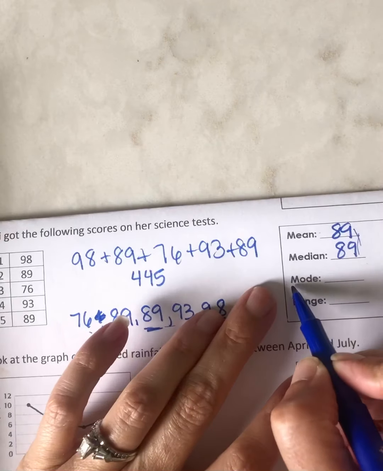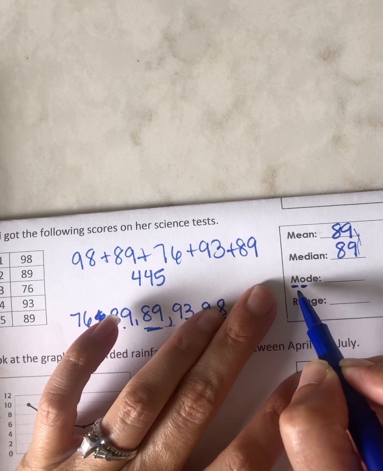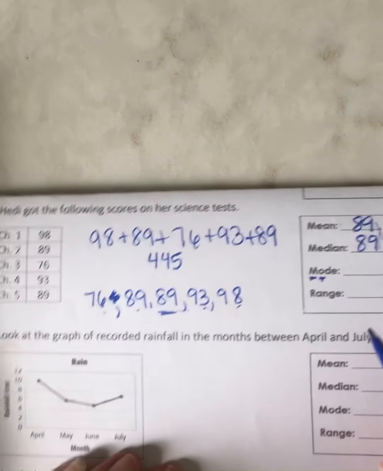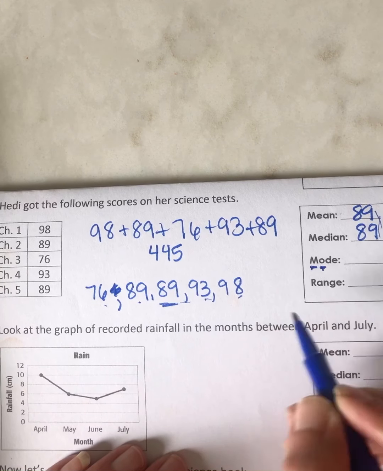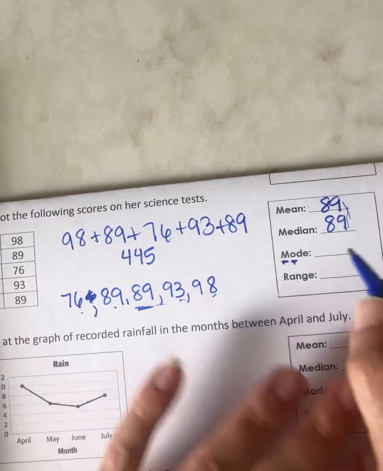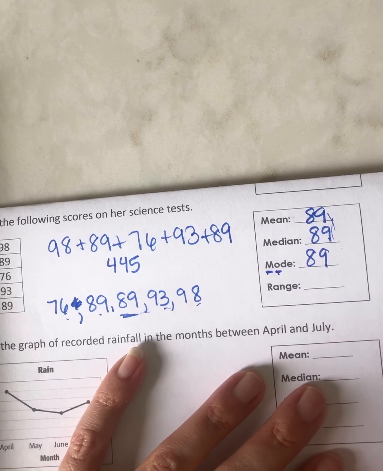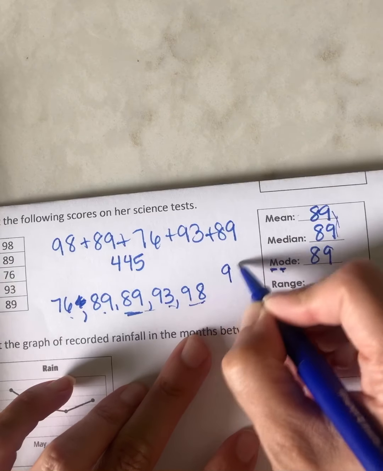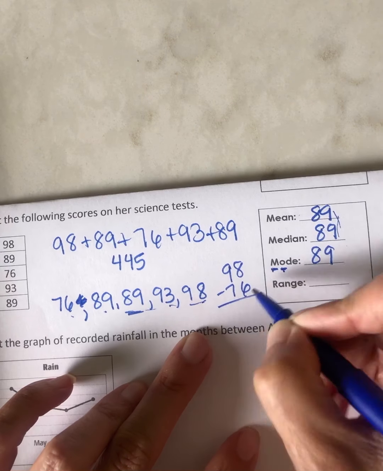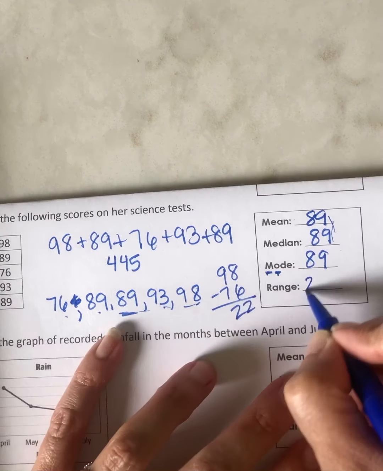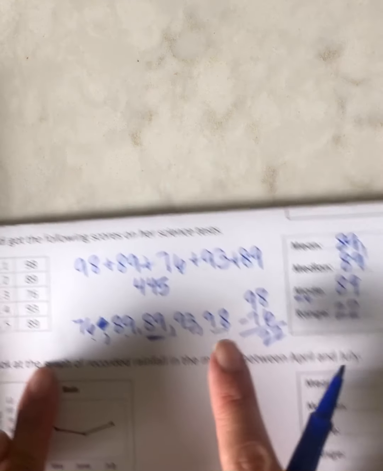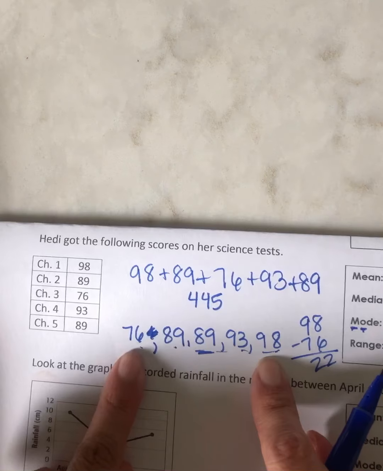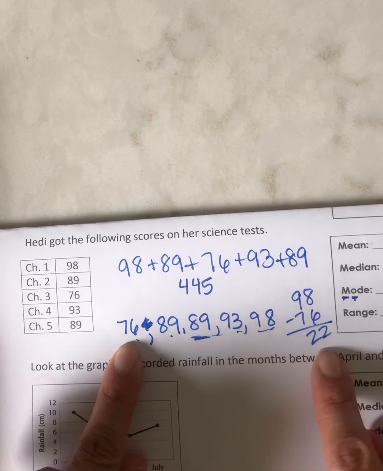Mode, the M-O in mode, you can think of it as standing for most often. So mode is which number is repeated most often, 89. And the range is subtract the highest number minus the lowest number. So 98 minus 76 would be 22. In other words, what is the range in your data? Your scores go from 98 all the way down to 76. So the range is 22.